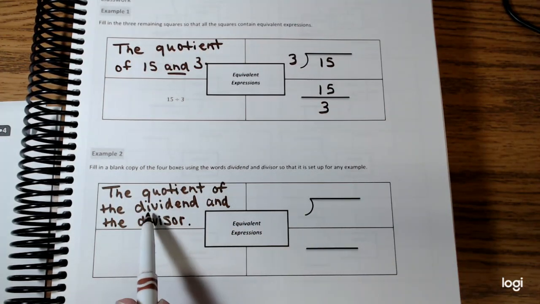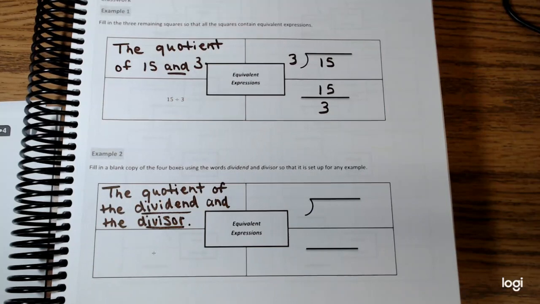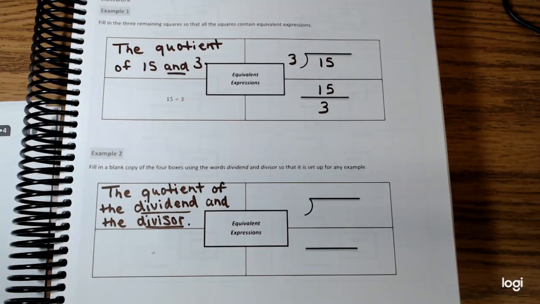This time you're going to use the words dividend and divisor instead of the numbers 15 and 3. See if you can fill those 3 boxes in for me. Pause your video, and then as soon as you're done, turn it back on, and you will see the answers.